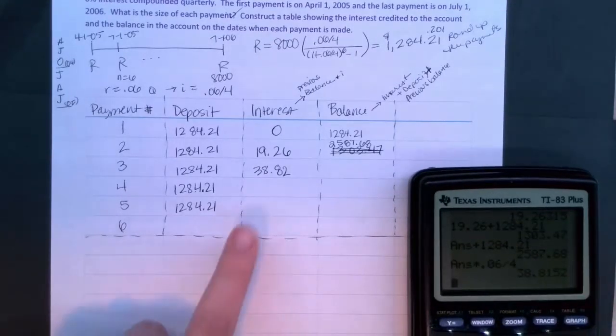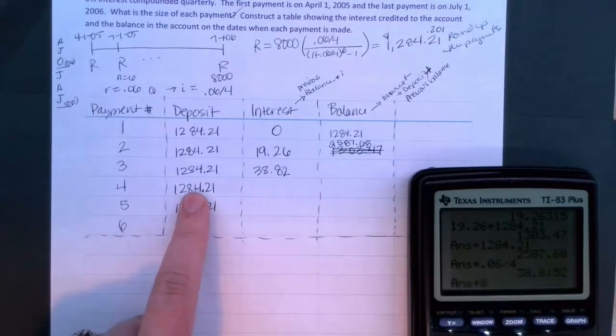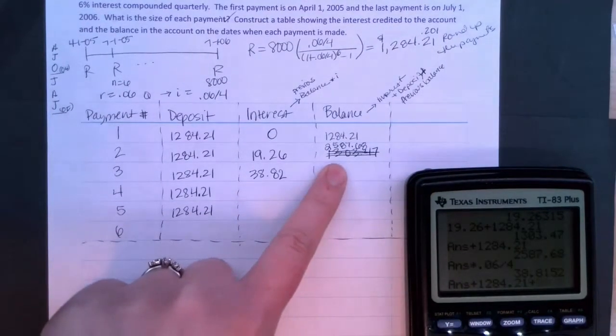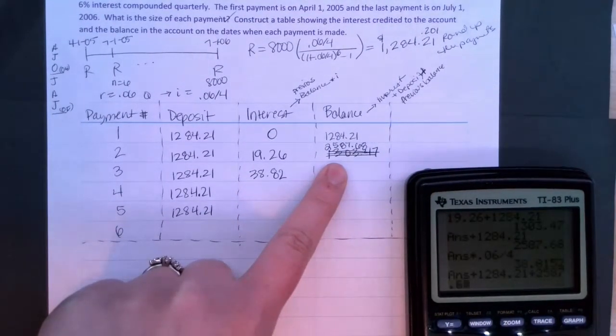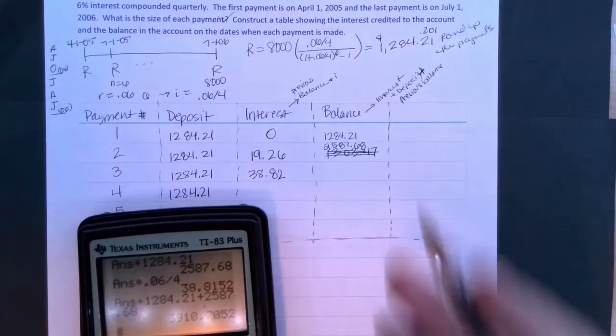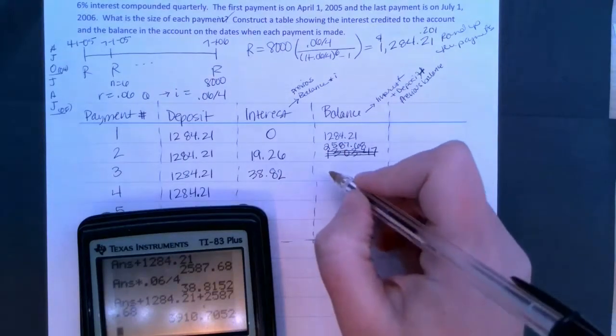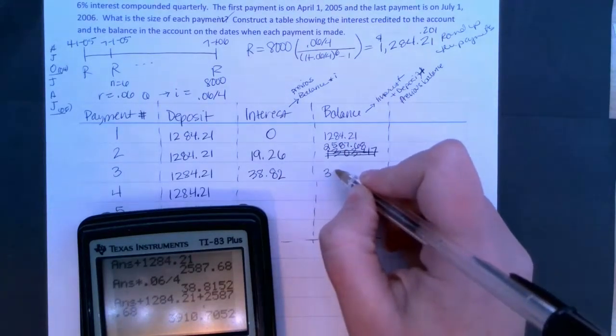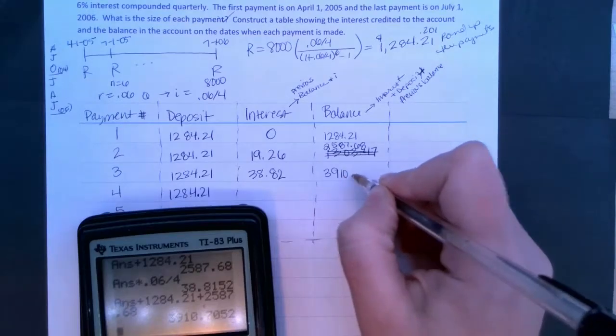And then we're going to add that to $12.84.21 and the previous balance, $25.87.68. So then our new balance after that third deposit is $3,910.71.